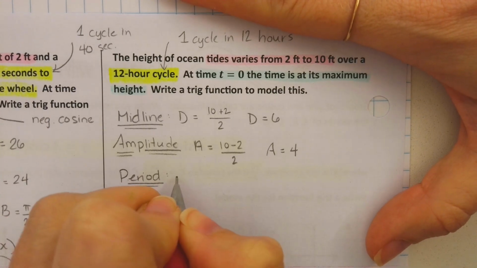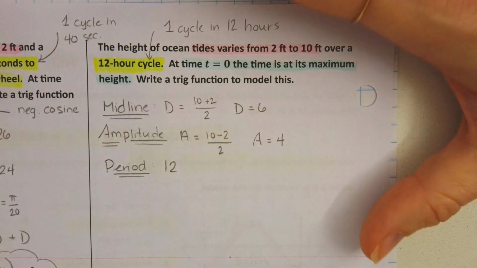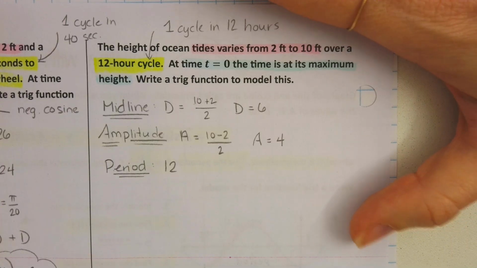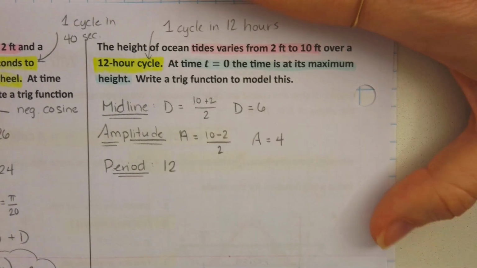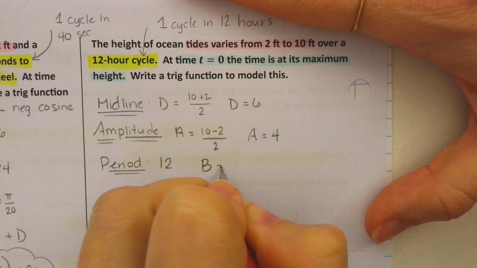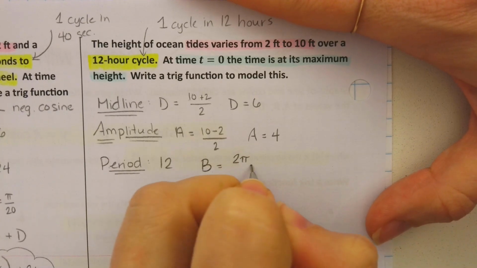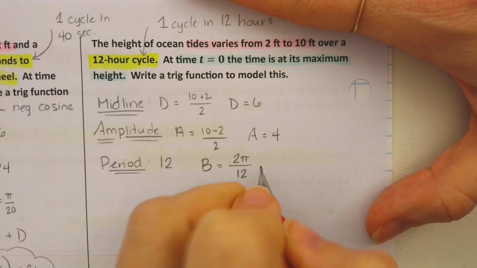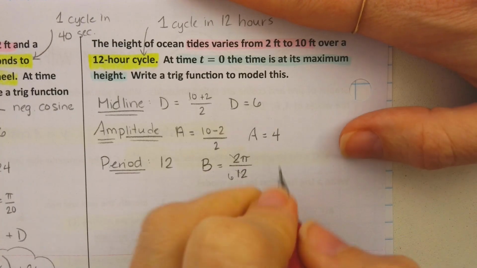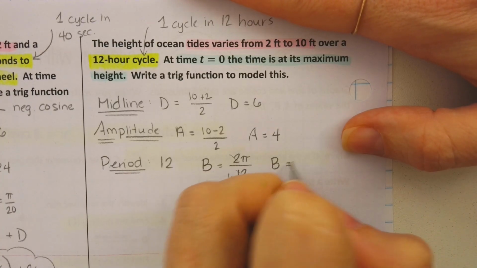Period is 12. And once you know the period, then you can calculate b, because b is just 2 pi divided by your period. Divided by 12, which would simplify to pi over 6 for our b.